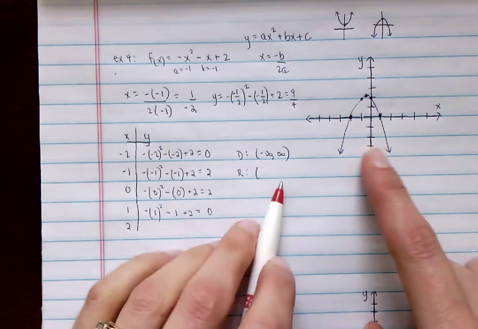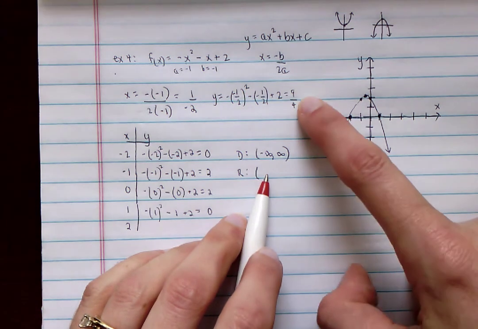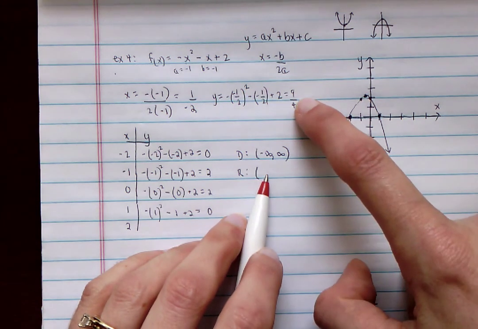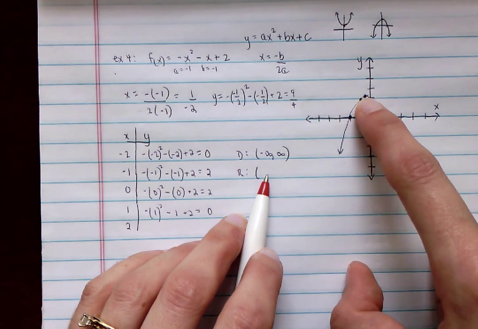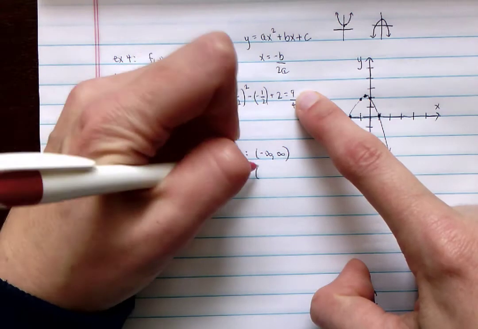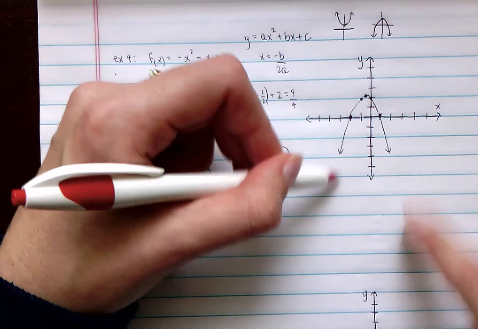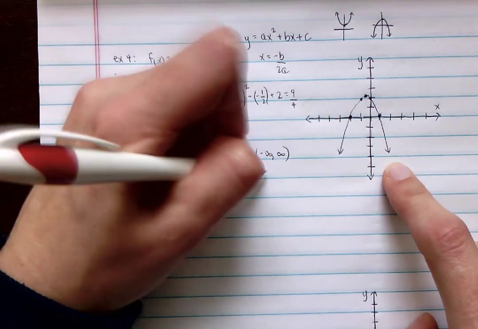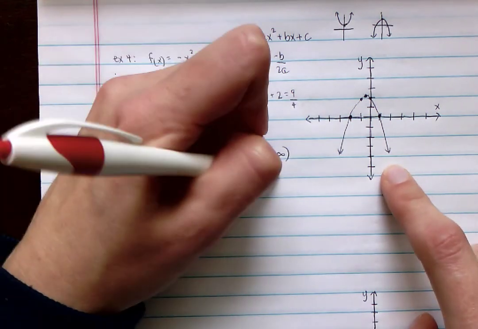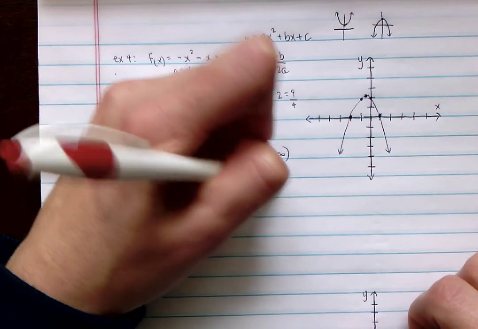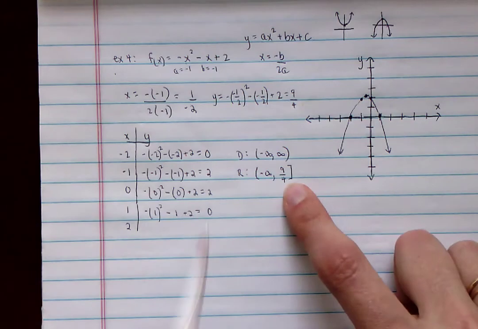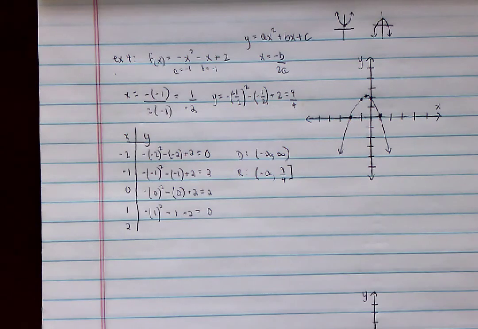The range, the highest point, remember, is the vertex. That's the highest point on this one. And so it's 9/4. And don't forget, it's going down. So we have to put the -infinity first. It's -infinity up to 9/4. And then we put that bracket because it includes the 9/4.